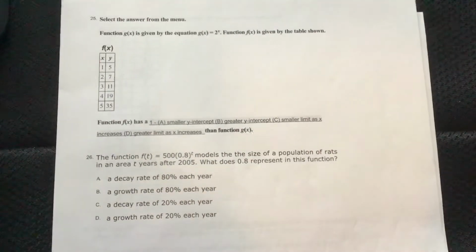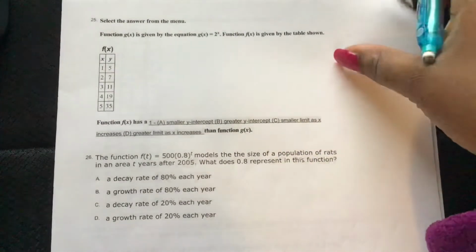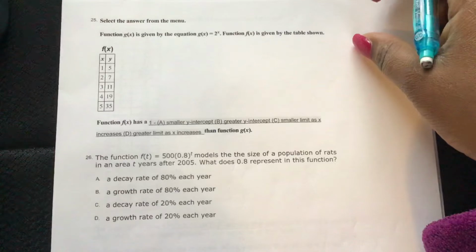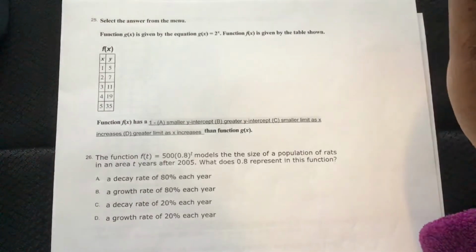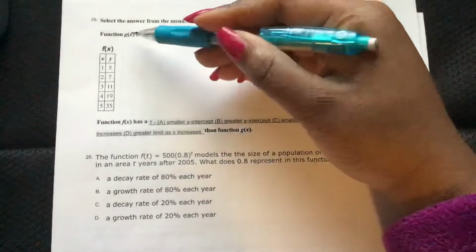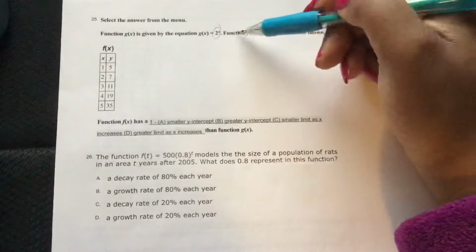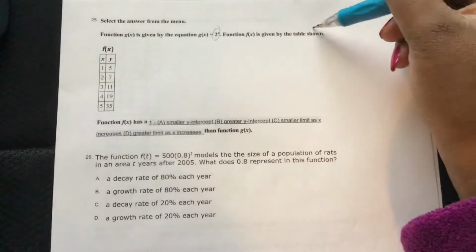All right, so here again for this one, it says select your answers. And didn't put it all on there, did it? You got the g of x equation is this. The f of x equation is this in the table.